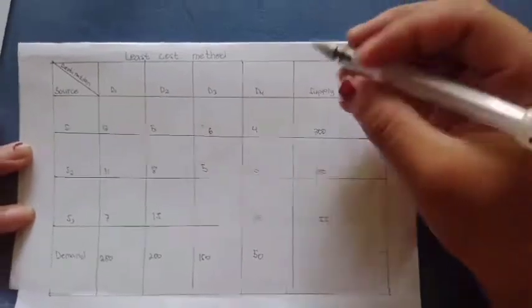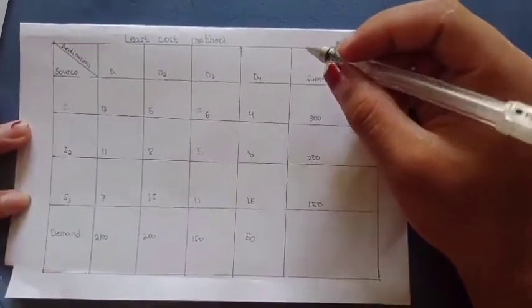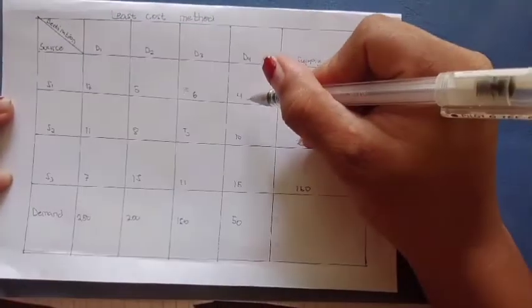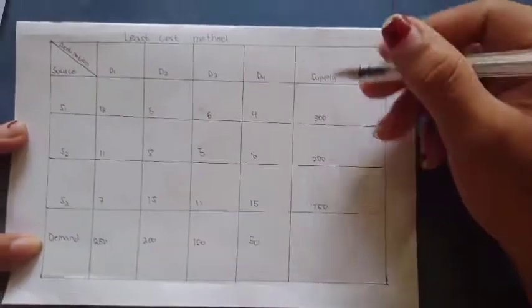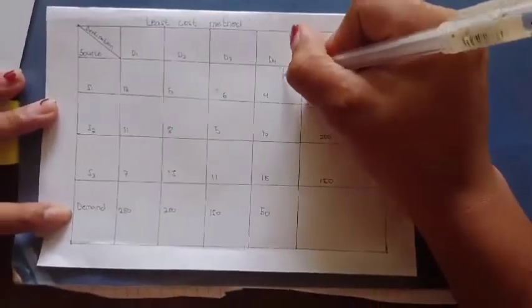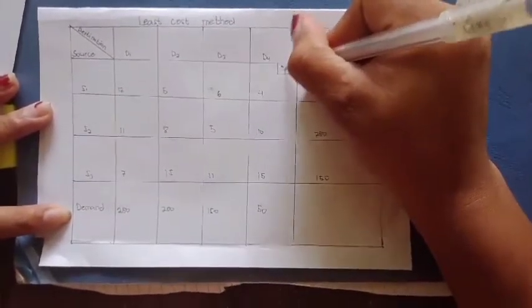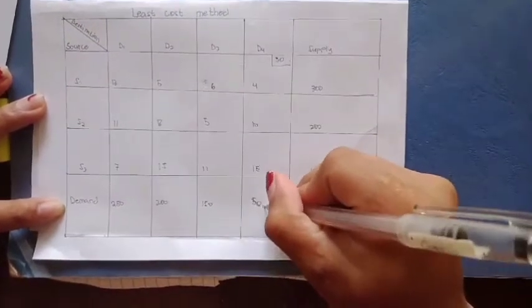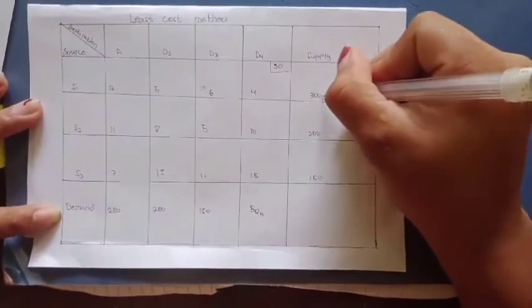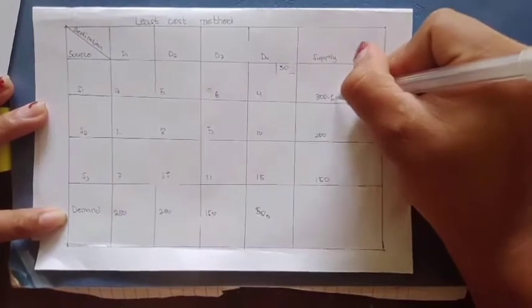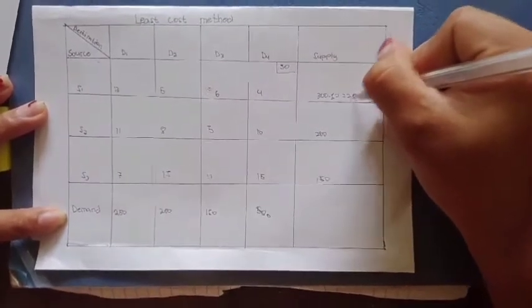Next is the least cost method. In the least cost method, kailangan natin magsimula sa pinakamaliit. So we need to start in 4. So we have the demand of 50 and the supply of 300. So we need to allocate 50 here, and then it will become 0, and 300 minus 50 is equal to 250.